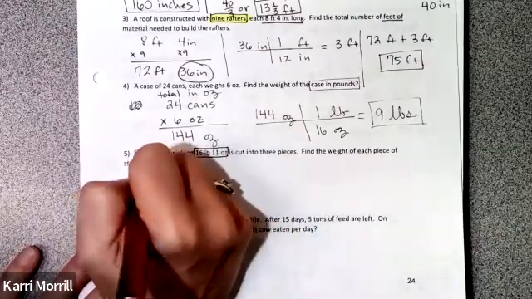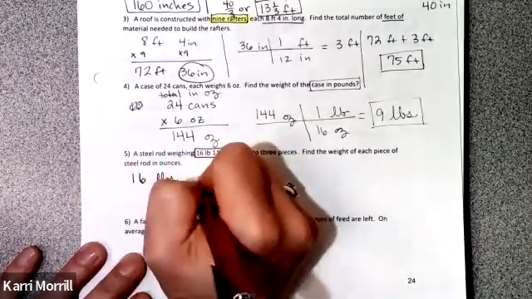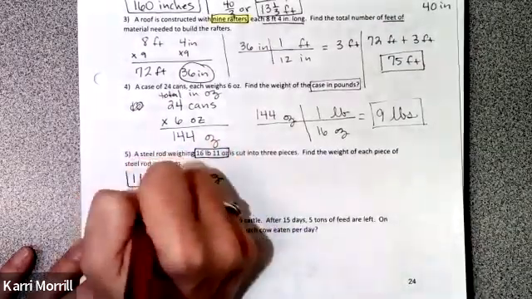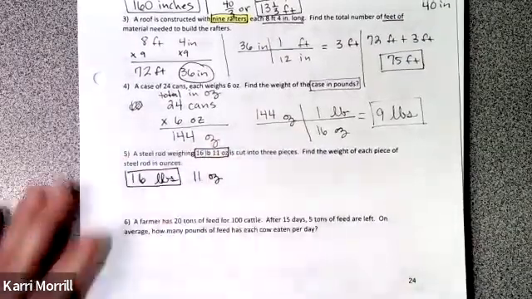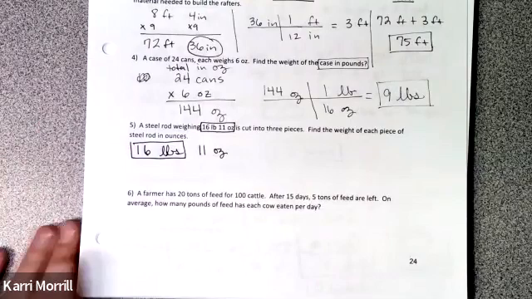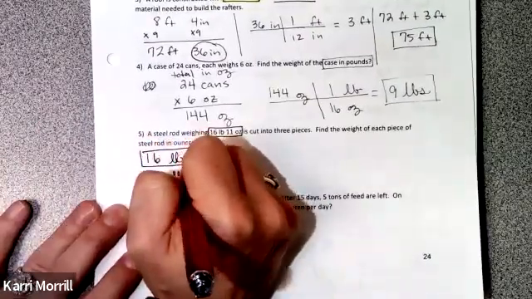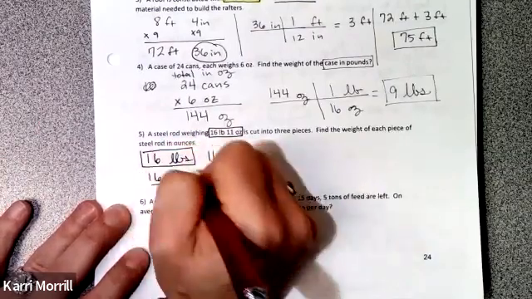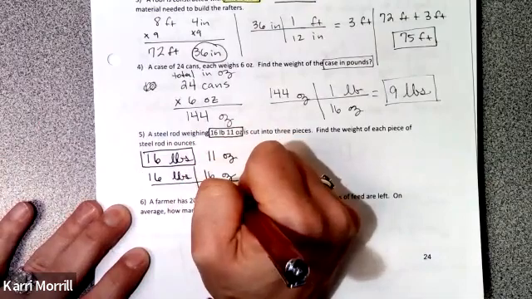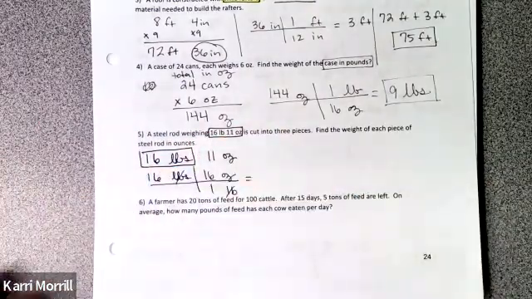So if I have 16 pounds and 11 ounces, I would want to convert this into ounces and add them together. So we know that there are 16 ounces in 1 pound. So in this case, you're multiplying 16 times 16, right?